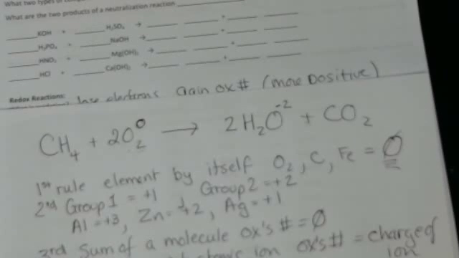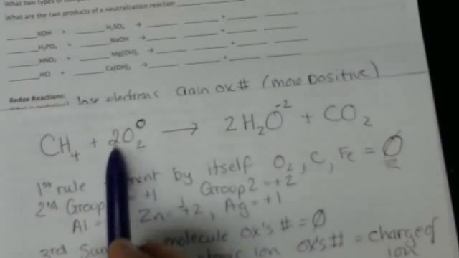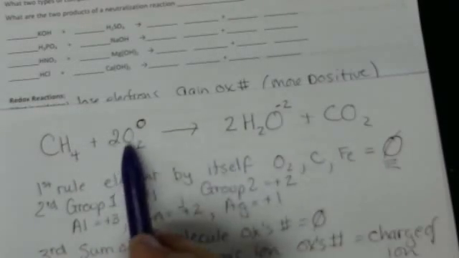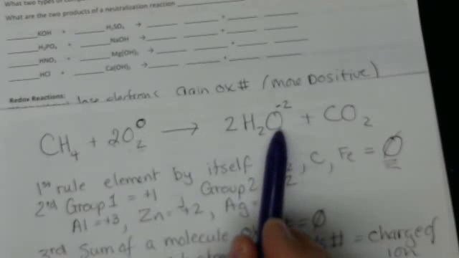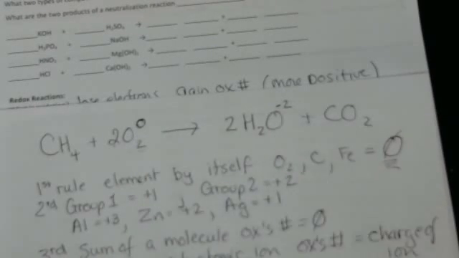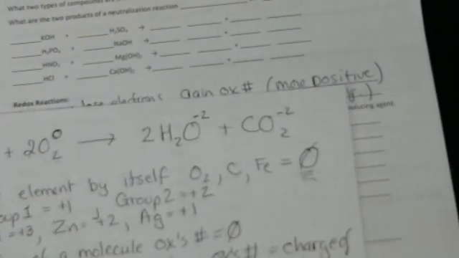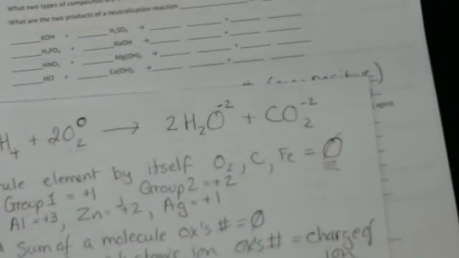Why is that oxygen a 0 instead of a -2? Because he's by himself. In the first rule, elements by themselves are 0. Doesn't matter that he's diatomic, doesn't matter that there's 2 of them, he's still 0. So in this case, that oxygen reduced from 0 to -2. If we look at carbon dioxide, also -2. So we know oxygen reduced.